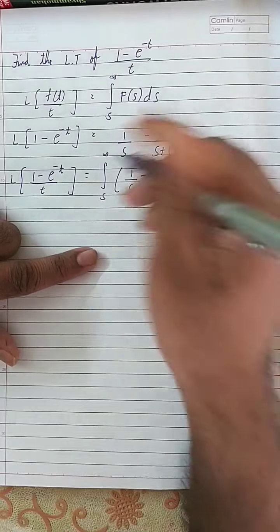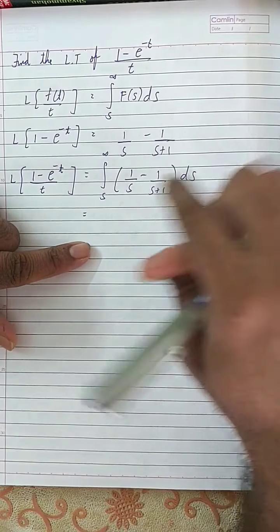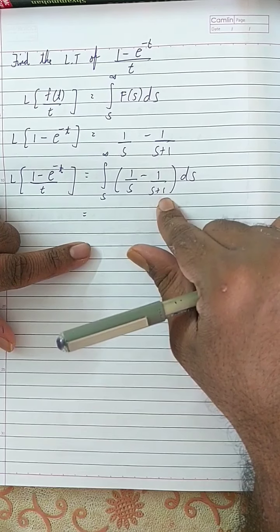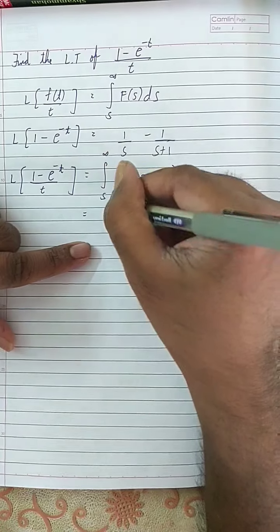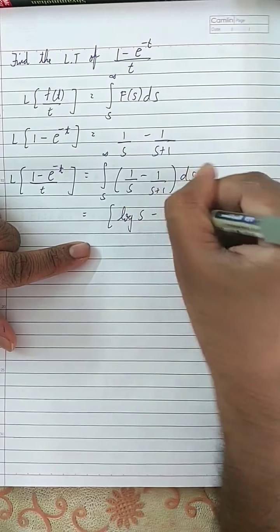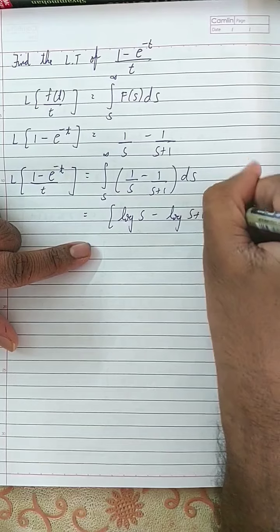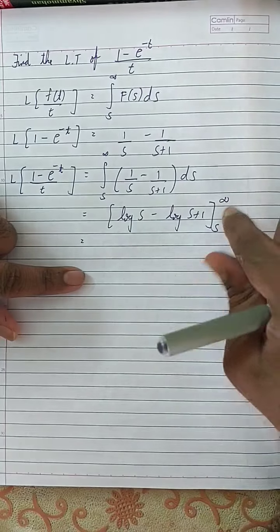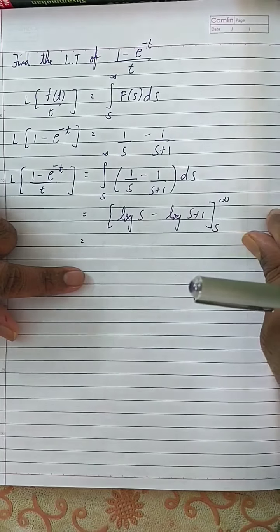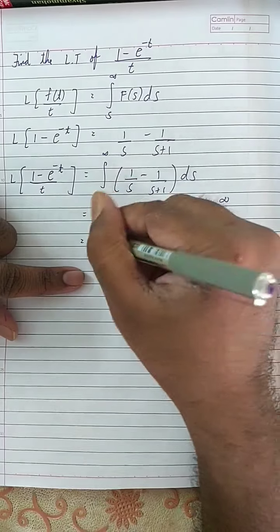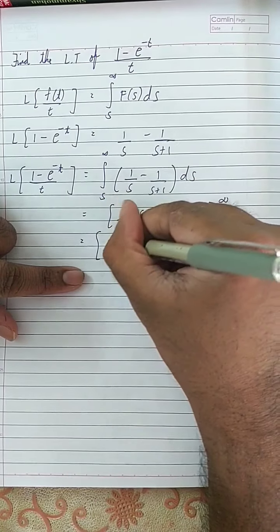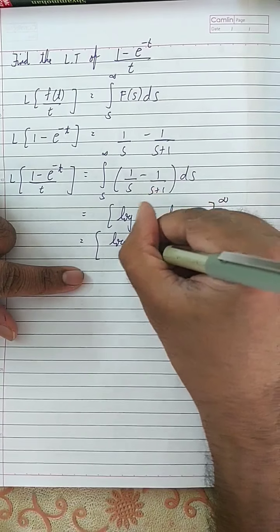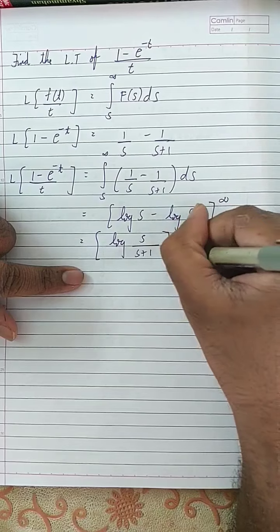This can also be written as: what is the integral of 1 by s? It is log s. What is the integral of 1 by s plus 1? It is log of s plus 1. So this can be written as log s minus log of s plus 1 from s to infinity. I can't substitute infinity directly over here, because log of infinity is undefined, so I need to make a slight modification. We know that log a minus log b is log a by b, so this can be written as log of s by s plus 1 from s to infinity.